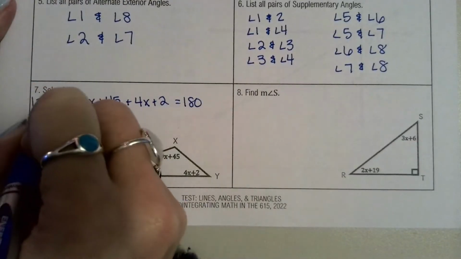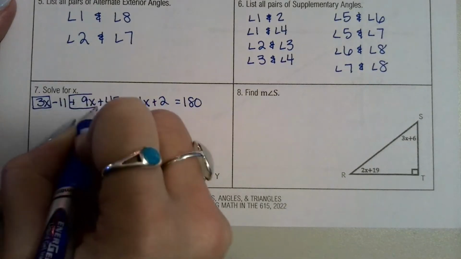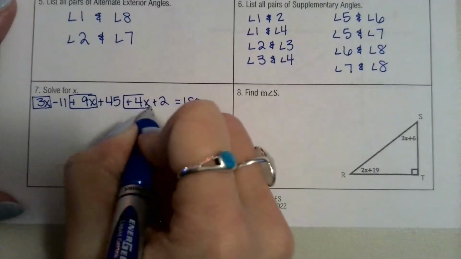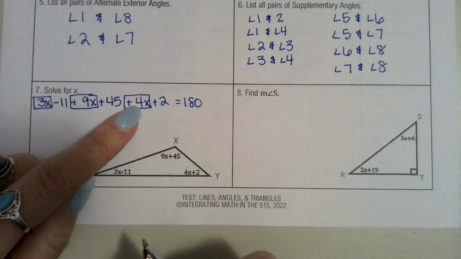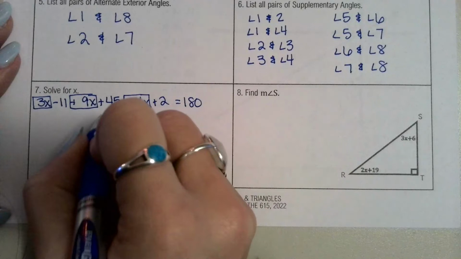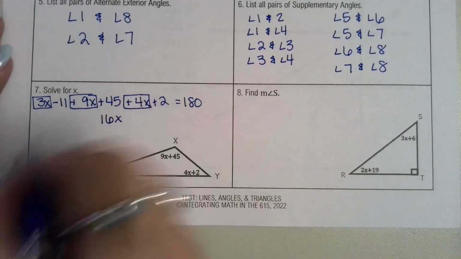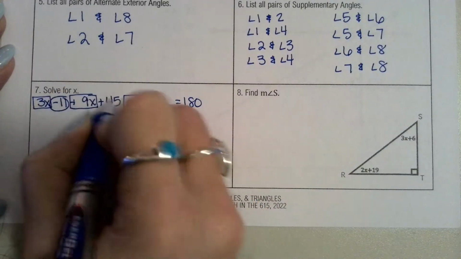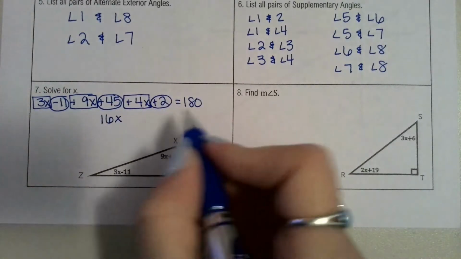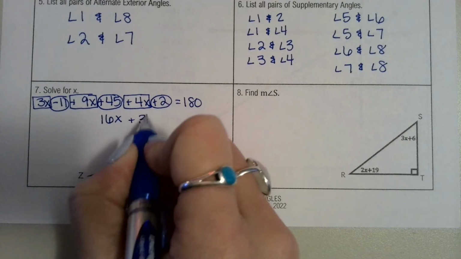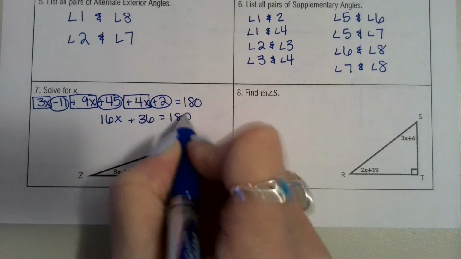Next up, I'm going to combine my like terms. So I'm going to start with my x values. So 3x plus 4x plus 9x plus 4x, excuse me, is going to give me 16x. And then I have negative 11 plus 45 plus 2 gives me plus 36 equals 180.